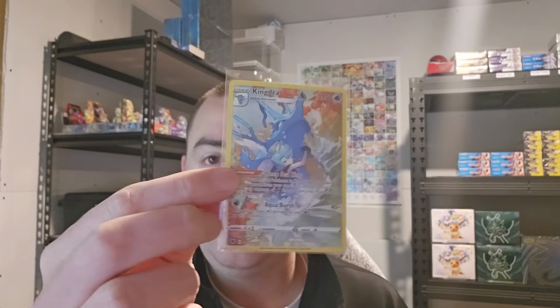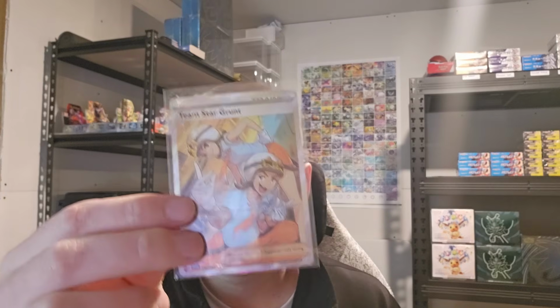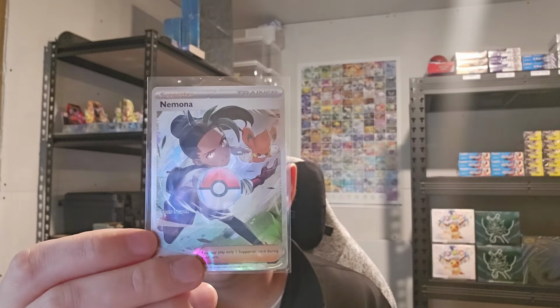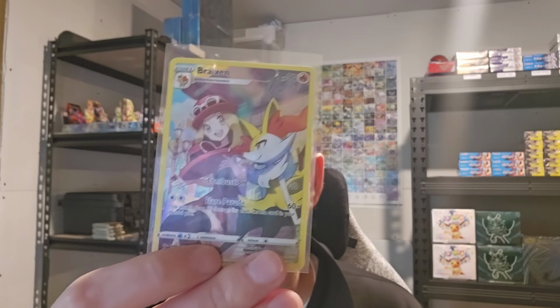Next up, we got a 3-card order. We had a Kingdra, sell for $11.49. We had Team Stargrunt for $2.99 and Nemona for $7.49. All in all, this order was $21.97. After the multi-card discount, shipping and fees, it's $16.46.